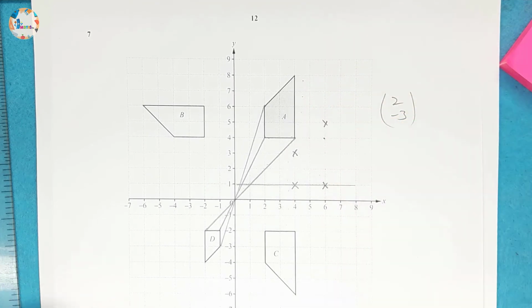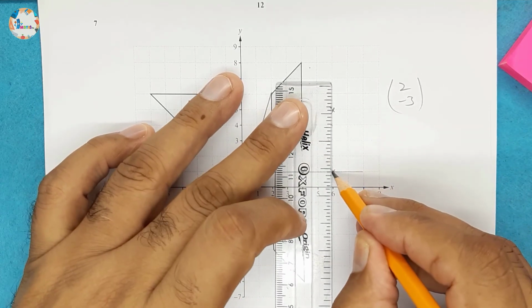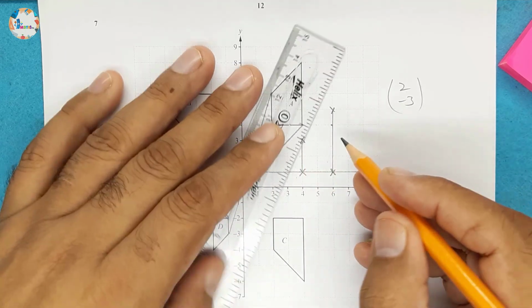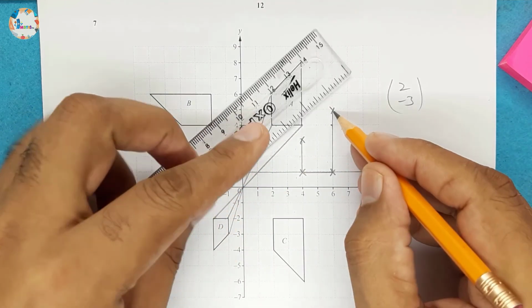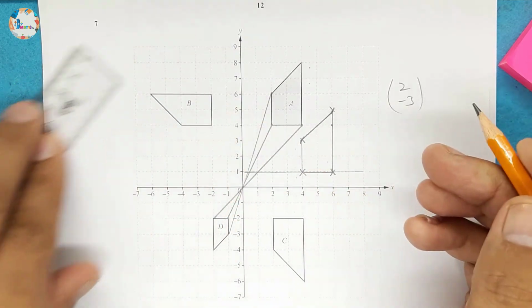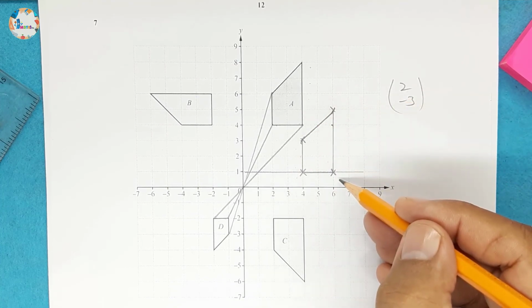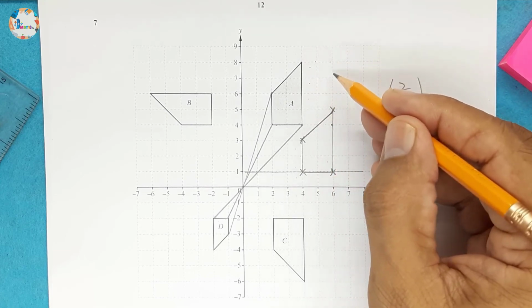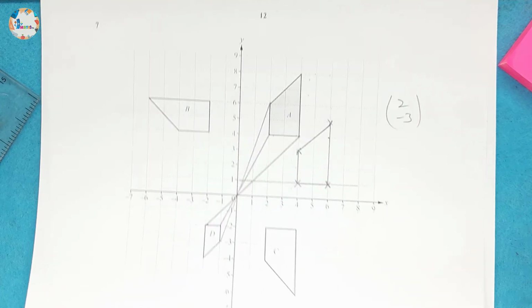So this will be basically the translated trapezium. Basically this is trapezium, so this will be the final translated image over here which we have drawn. So this will be 2 right and minus 3 down. So if we check from here, 1 2 units right and 1 2 3 units down. So this is basically the translated image which we have done with this.